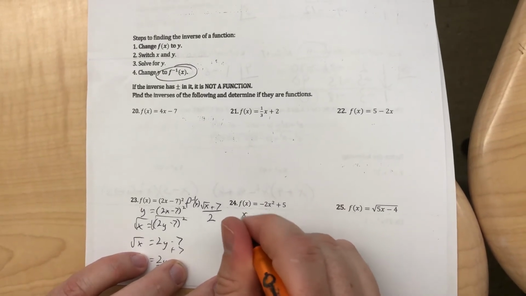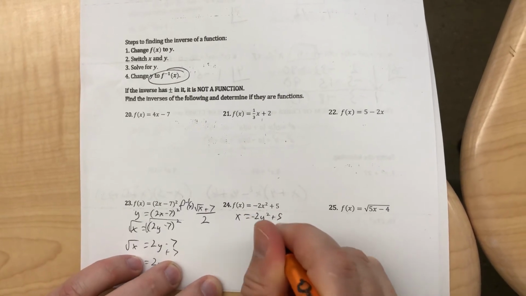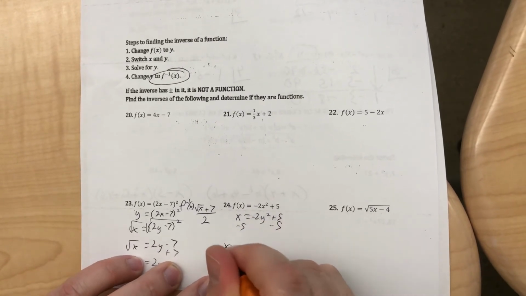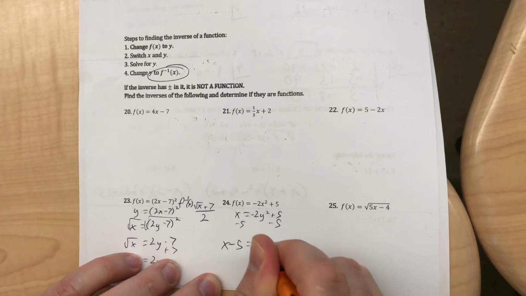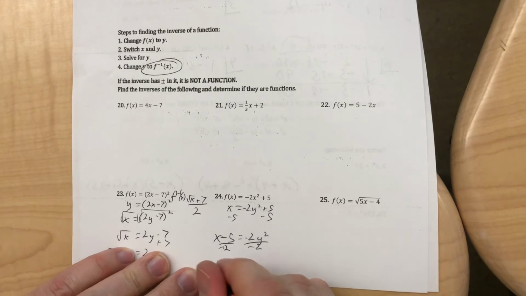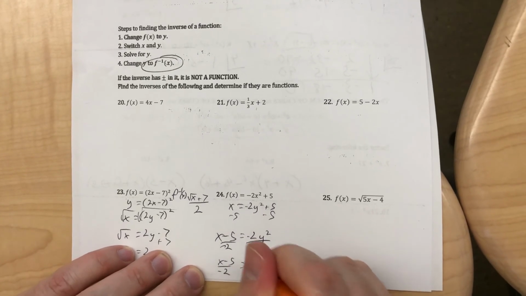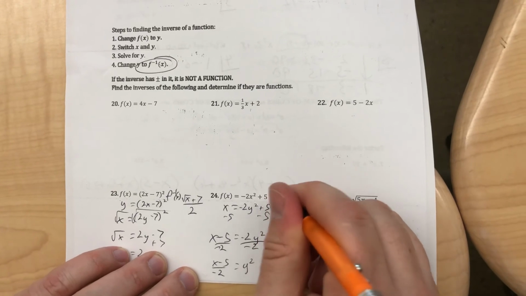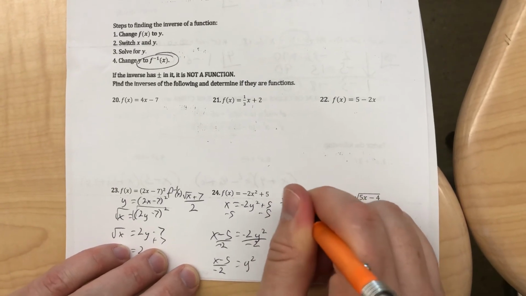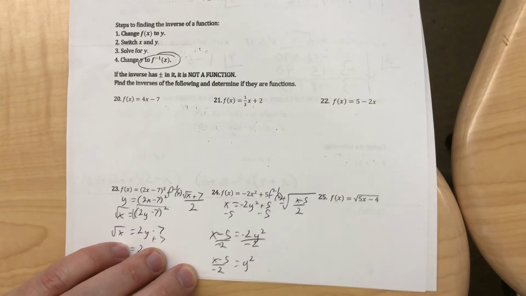So this is going to be x is equal to a -2 y squared plus 5. I start by subtracting 5. That's x minus 5 equals a negative 2y squared. I divide by a negative 2, so that's x minus 5 over negative 2, and then that's y squared, which means I'm going to take plus or minus the square root of x minus 5 over 2 to get the inverse of f of x.